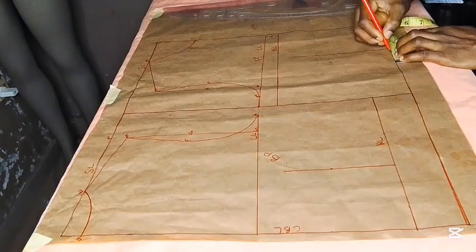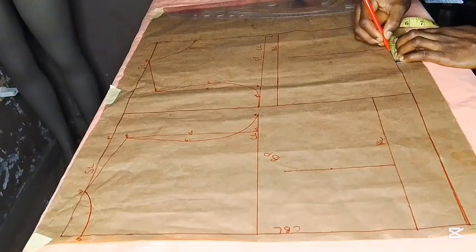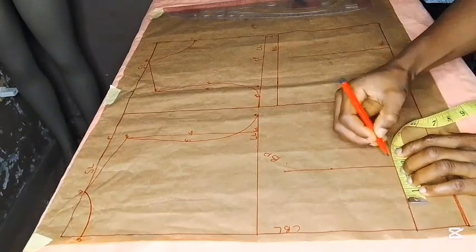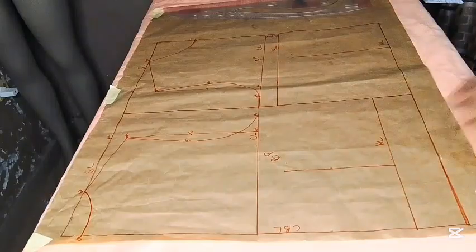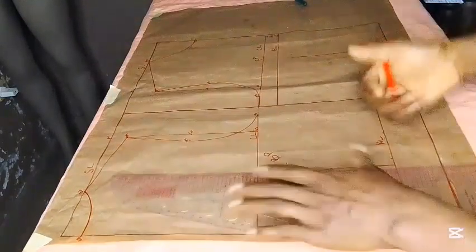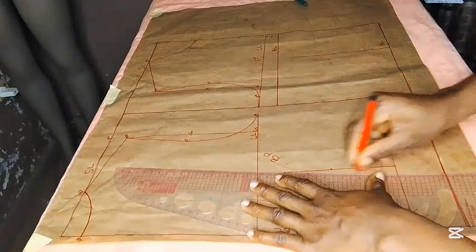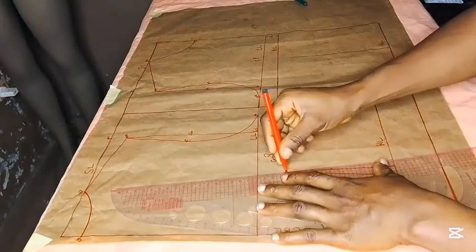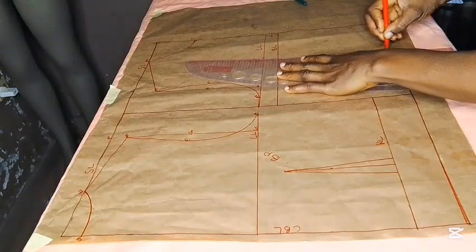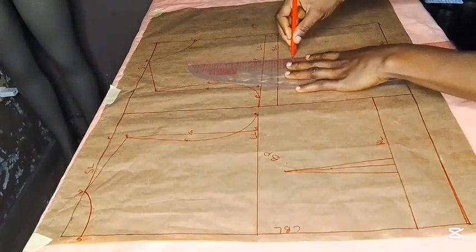So I'll be marking half inch on both sides to create the dart legs. This half inch, half inch. So for the back panel, I will connect to meet with this point like this. Again, for the front panel, I will also do the same thing by joining the dart legs to that point where I marked.